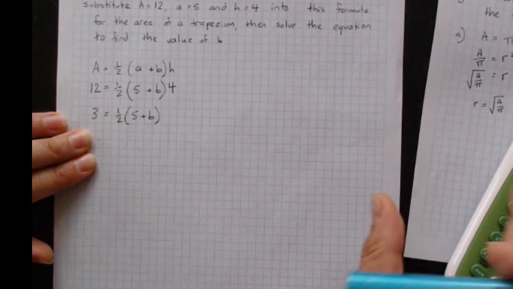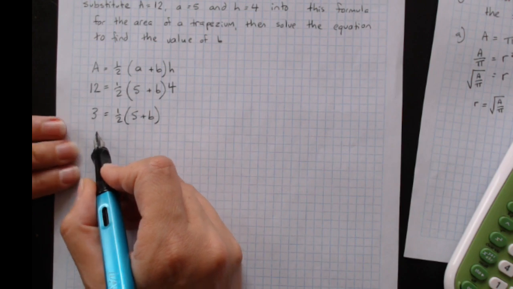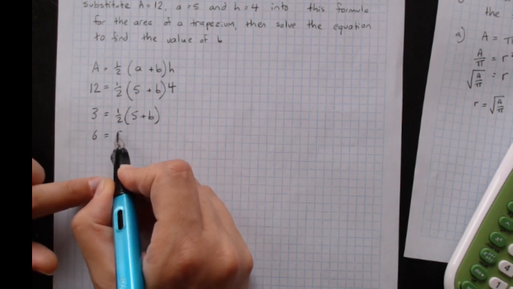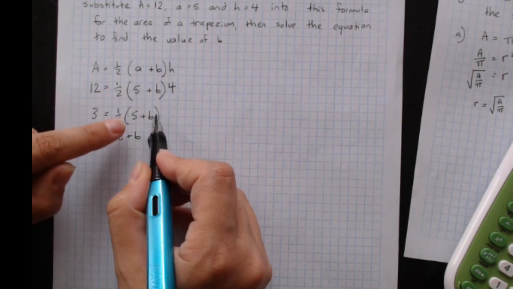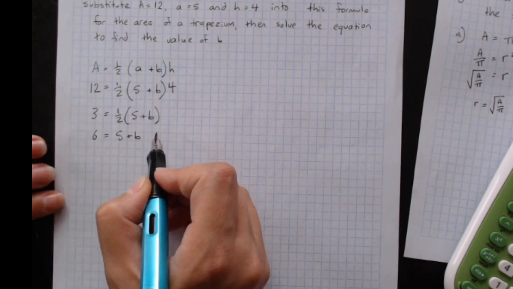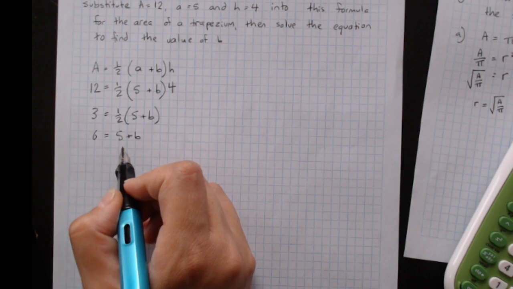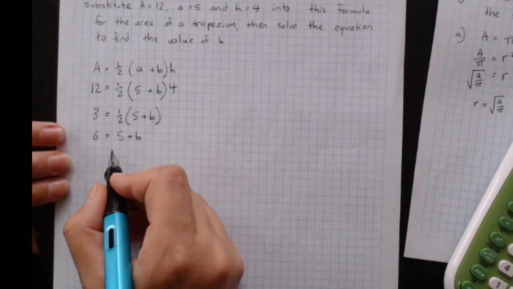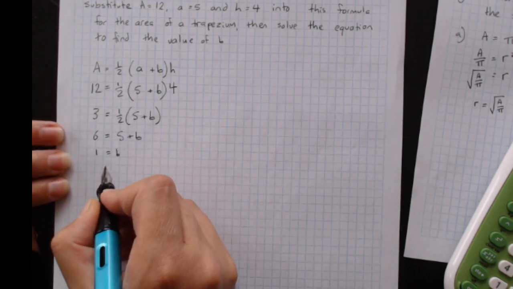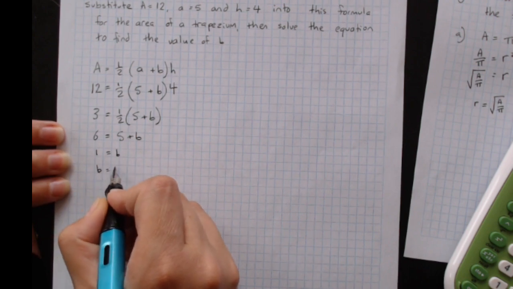Dividing by a half is the same as multiplying by 2. 6 is 5 plus b. We can leave the brackets out now because we've done everything outside the brackets. They thought of a number, they added 5, they got 6. We're subtracting 5 from both sides. 1 is b, and we swap the sides.